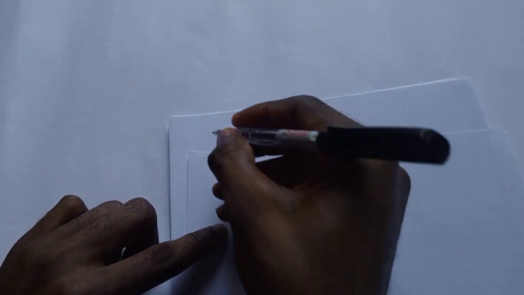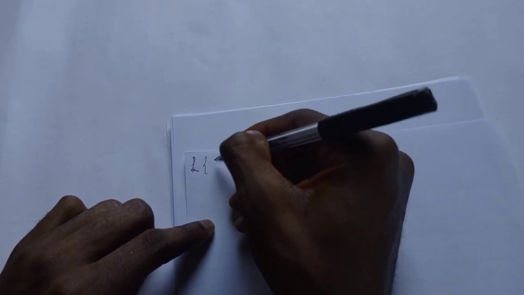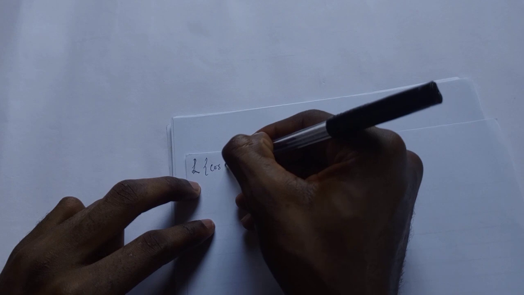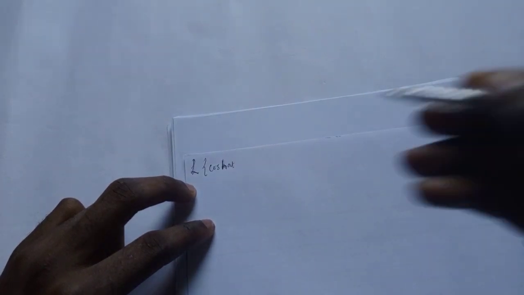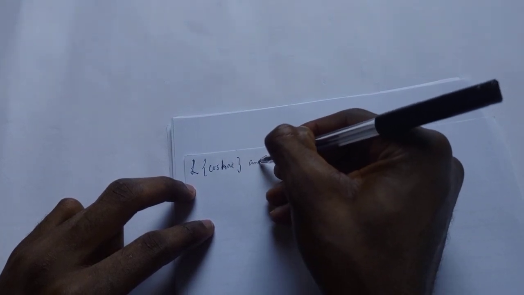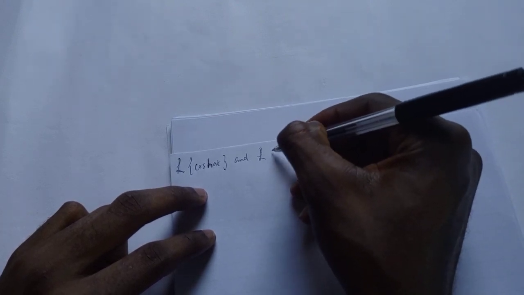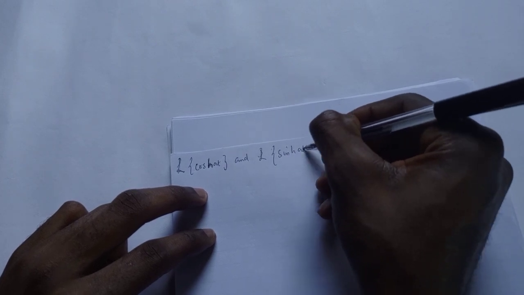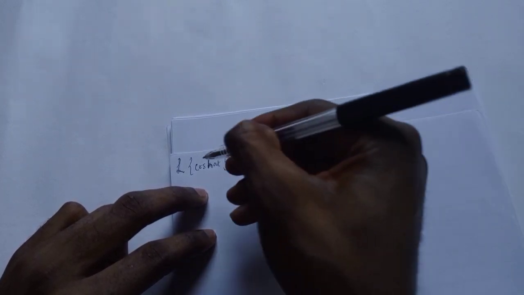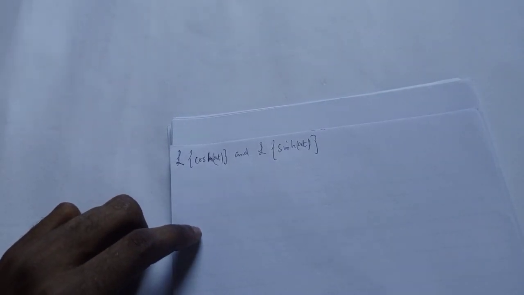When I say hyperbolic function, we are going to do the Laplace of cosh at, and the Laplace of sinh at. So these are the two Laplace transforms we are going to deal with today.